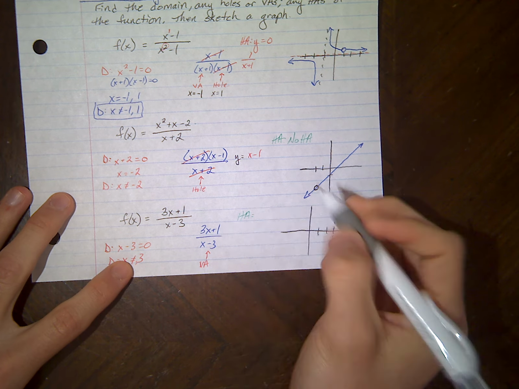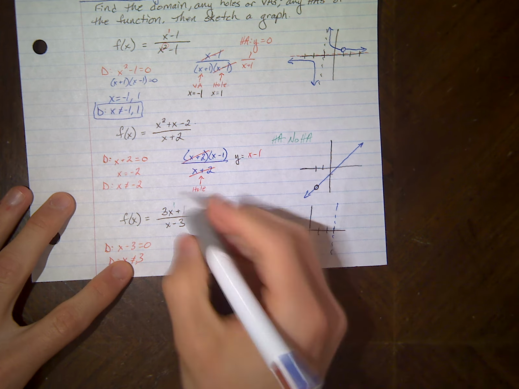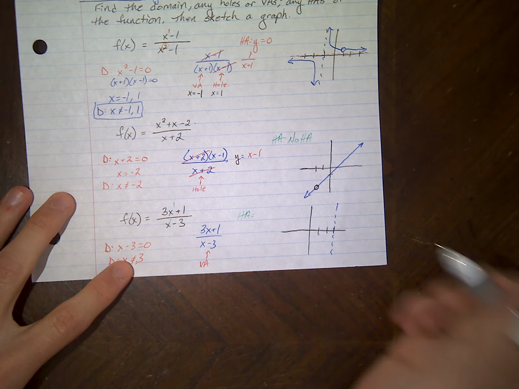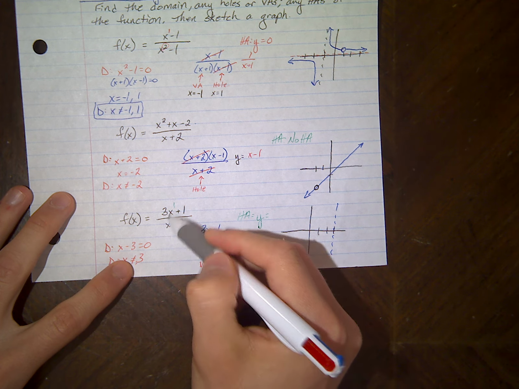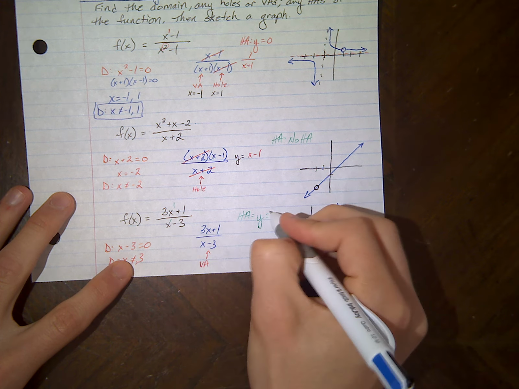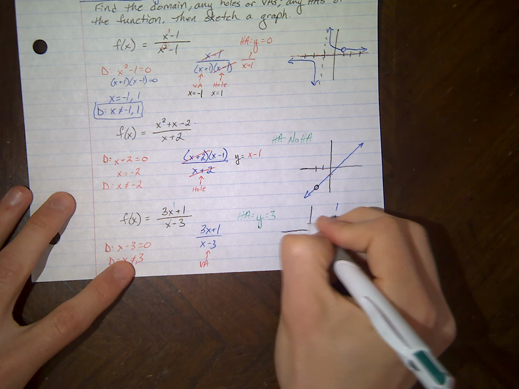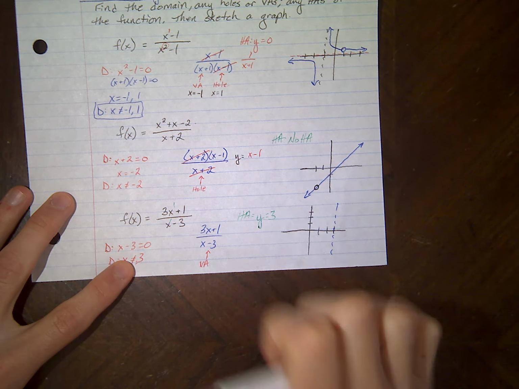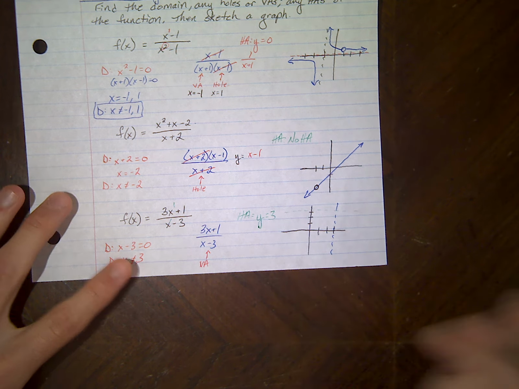Degree of the numerator is a 1. Degree of the denominator is also a 1. So they're the same. So it's the leading coefficient over the leading coefficient. 3 over 1, which is the line y equals 3. So you have a horizontal asymptote at y equals 3.